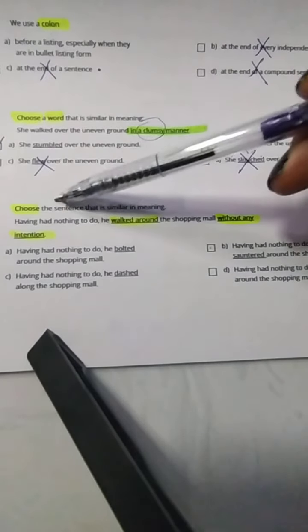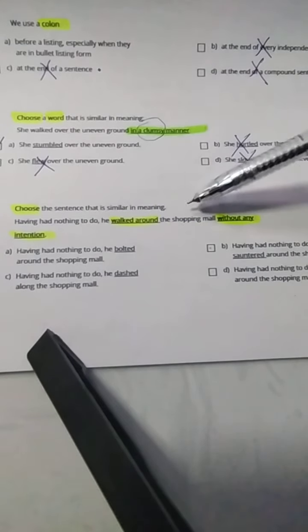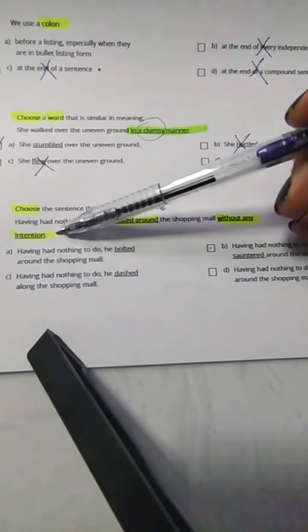Okay, so let's read together. Remember, stop and read. Choose the sentence that is similar in meaning. Having had nothing to do, he walked around the shopping mall without any intention. So when we walk around and we don't really know where we are going, let's see, bolted.